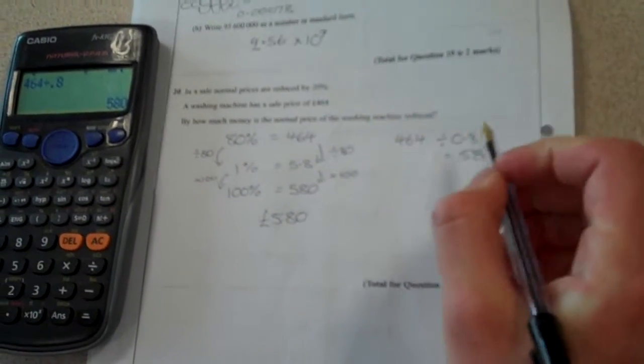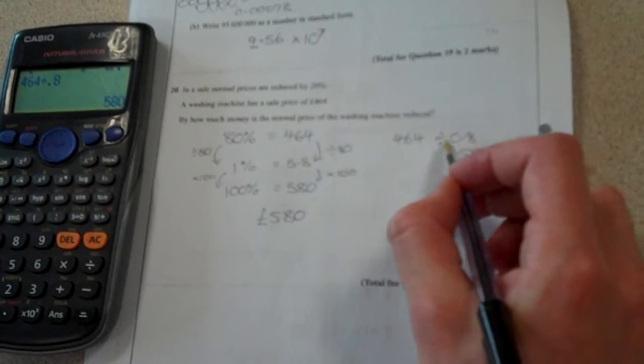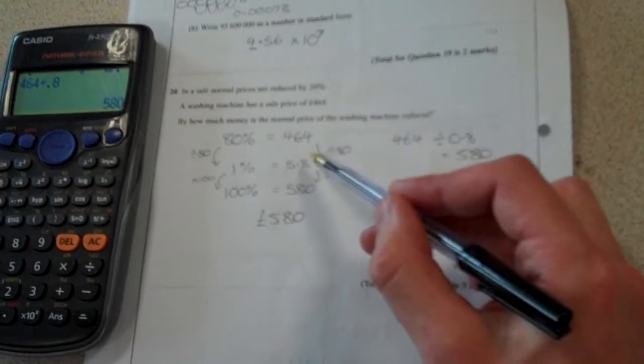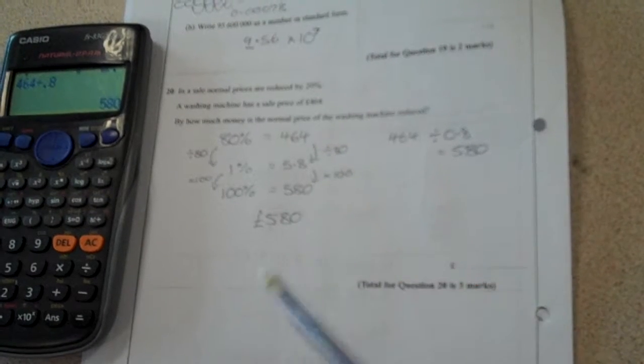You can see I've got the same answer, but it's much harder unless you fully understand multipliers. This way, very simple. Go down to 1% to work that out, and then just go to 100%.